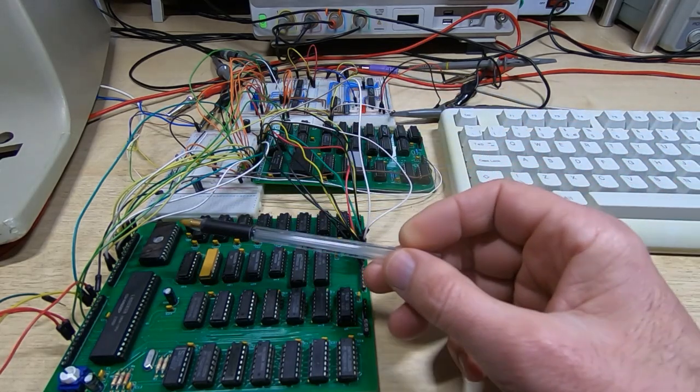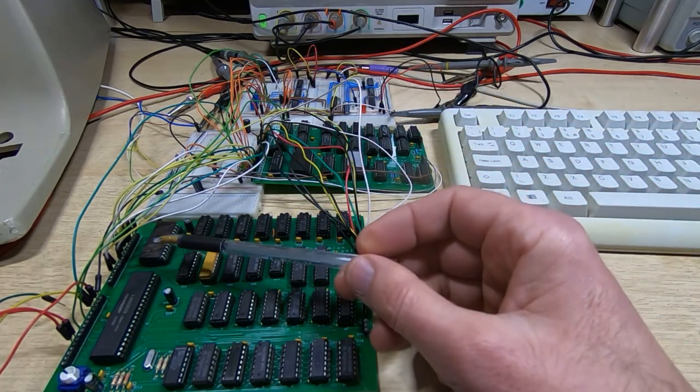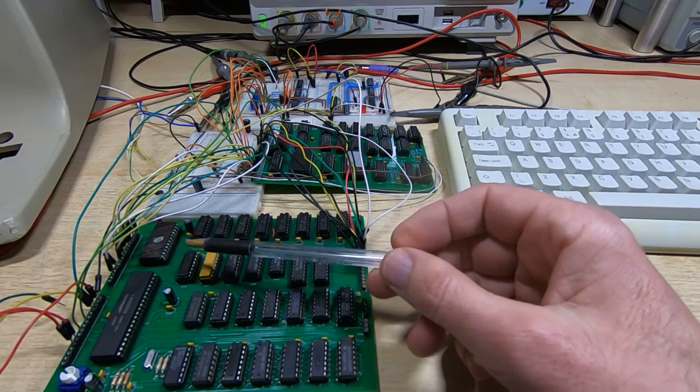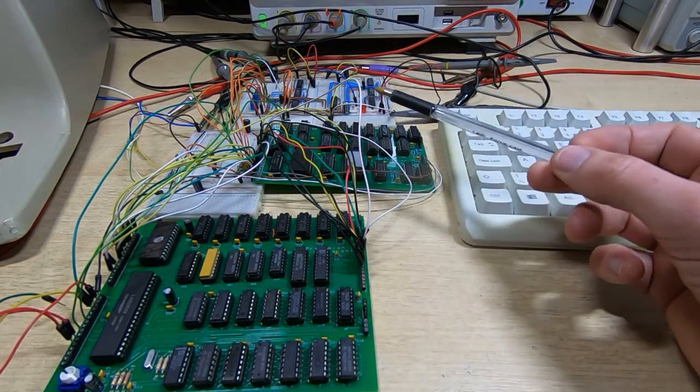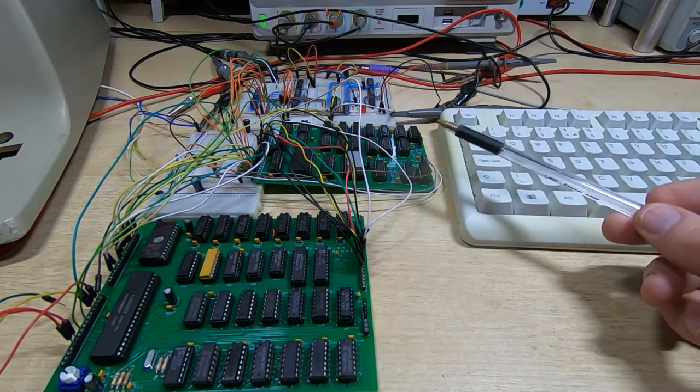What we need now is to write some code to initialize our Z80 interrupt system, and then also a handler for the in-out port.